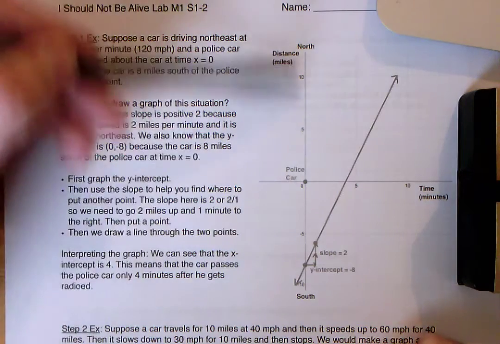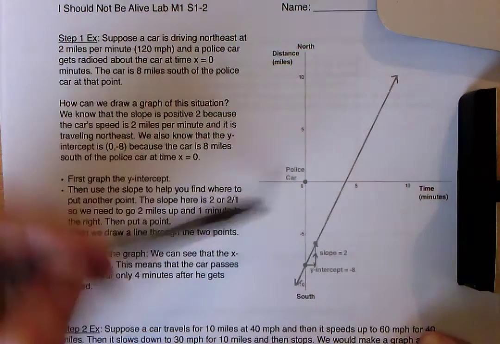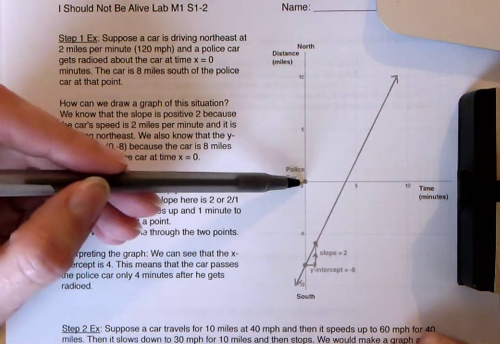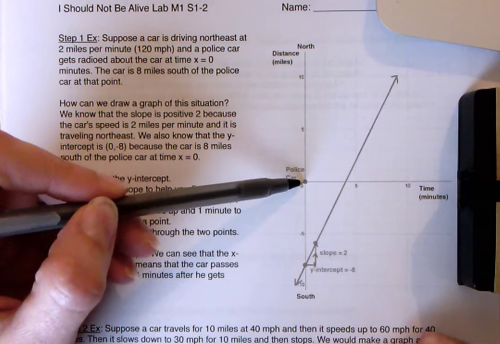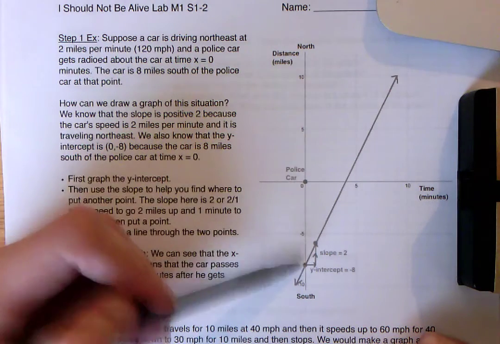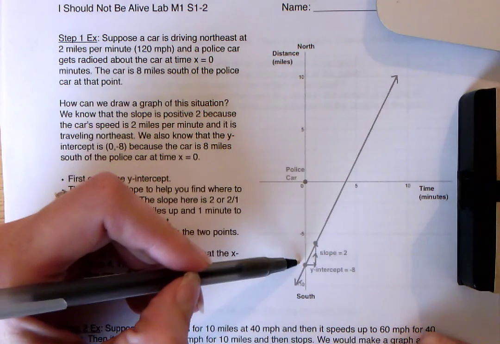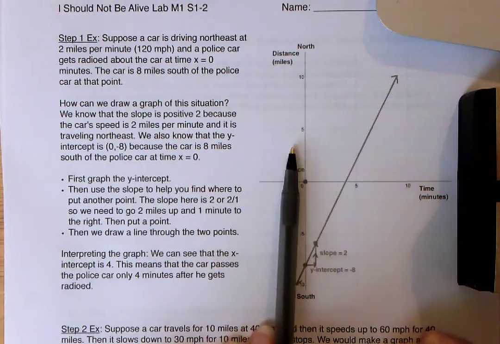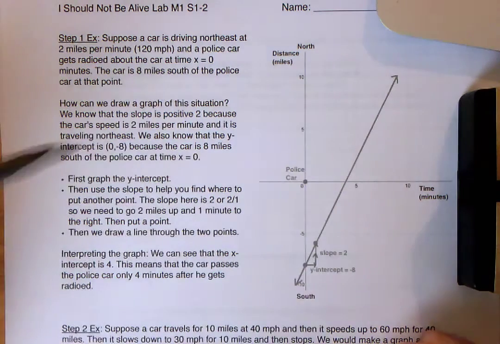This is distance over time. So if you look at this particular set of points right here, police car is at 0, 0. He's kind of the center of everything. And then the car is going to be a certain distance away from the police car, but they're both at time equals 0 right now.